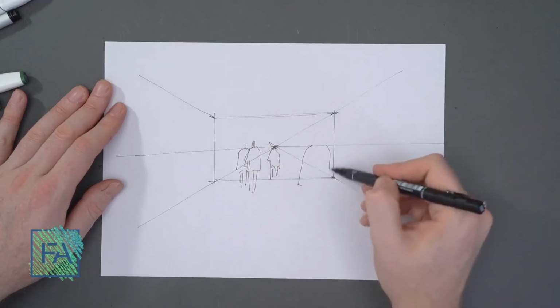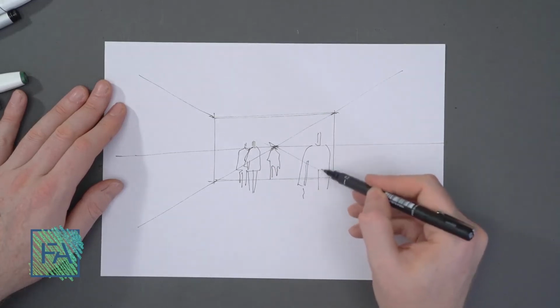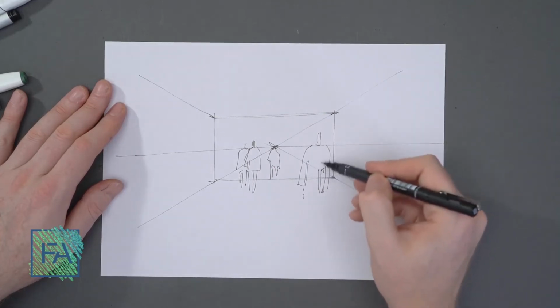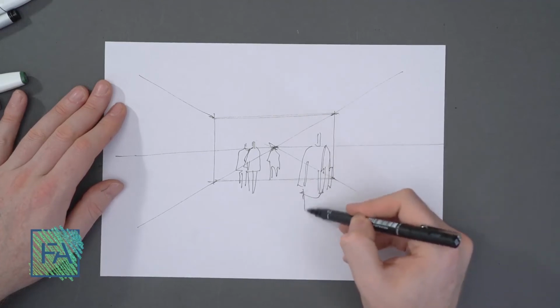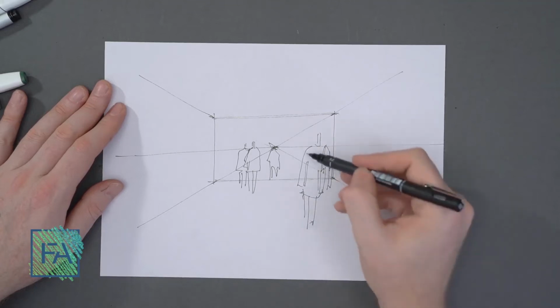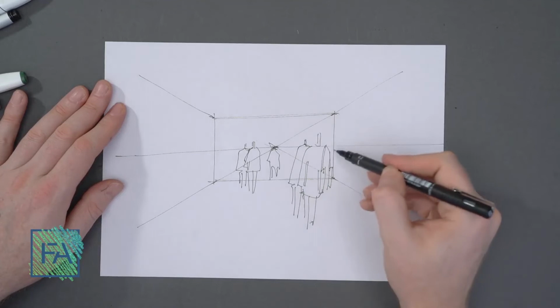Again, same, half top and half bottom, and here the head is again on the same line. So the top half and the bottom half, and again heads on the same line.